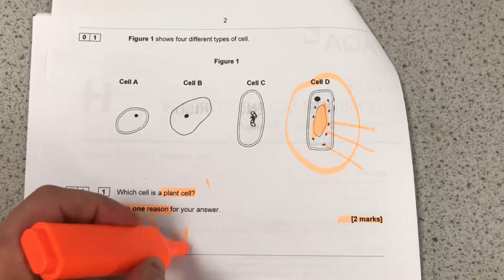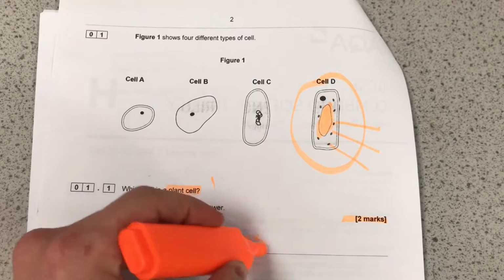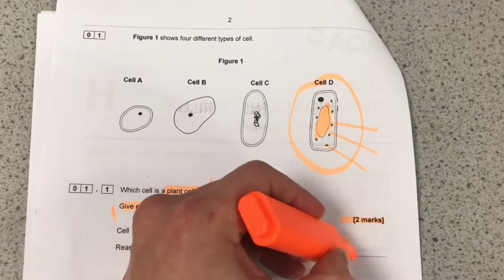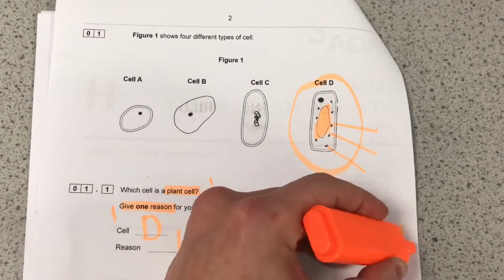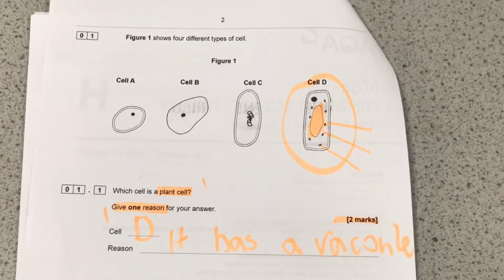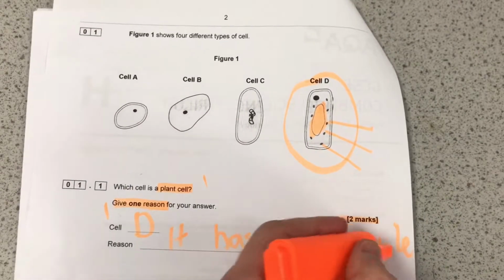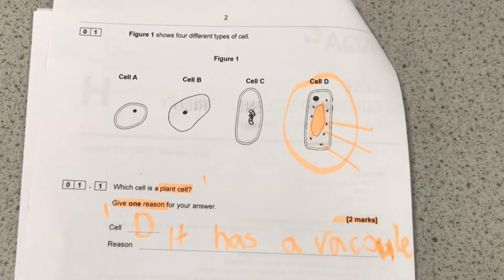Reason: it has a vacuole. Careful if you're spelling vacuole, V-A-C-U-O-L-E. It is also perfectly acceptable to say it contains chloroplasts.